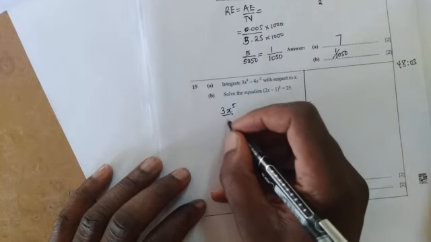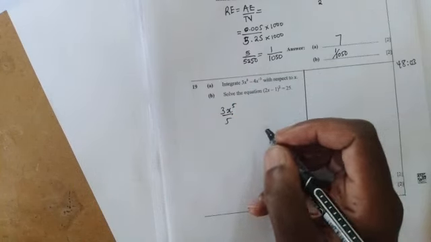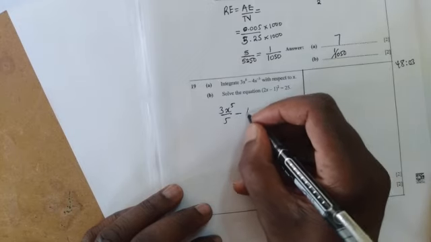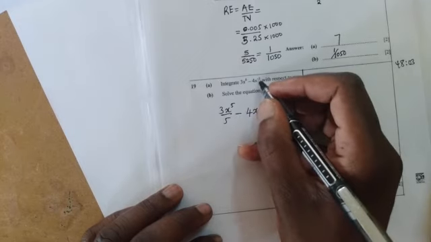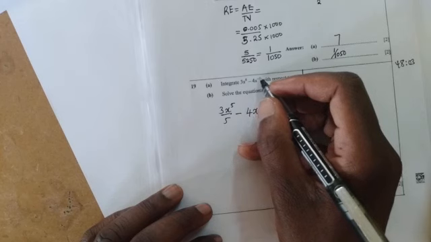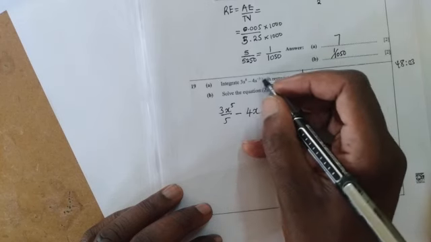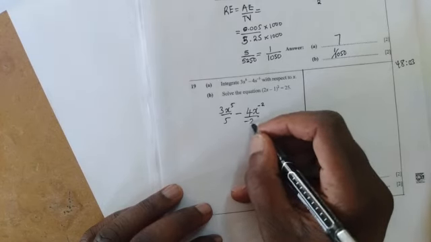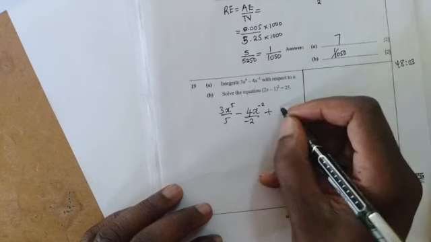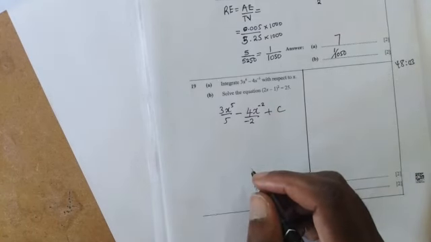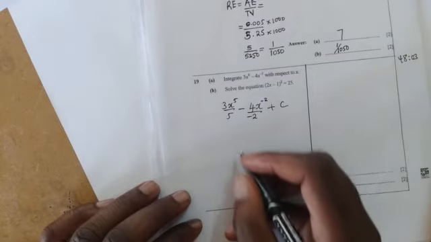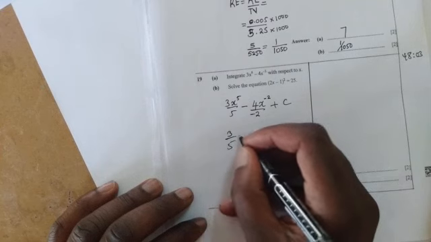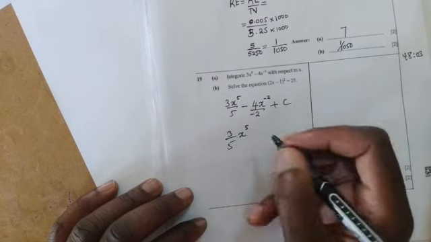Then we divide by the 5. Minus 4x to the minus 3, we add a 1 to this minus 3. So negative 3 plus 1, what do you get? You get negative 2. This negative 2, we divide by it, plus the constant. So this is going to give us 3 over 5 x to the power 5.